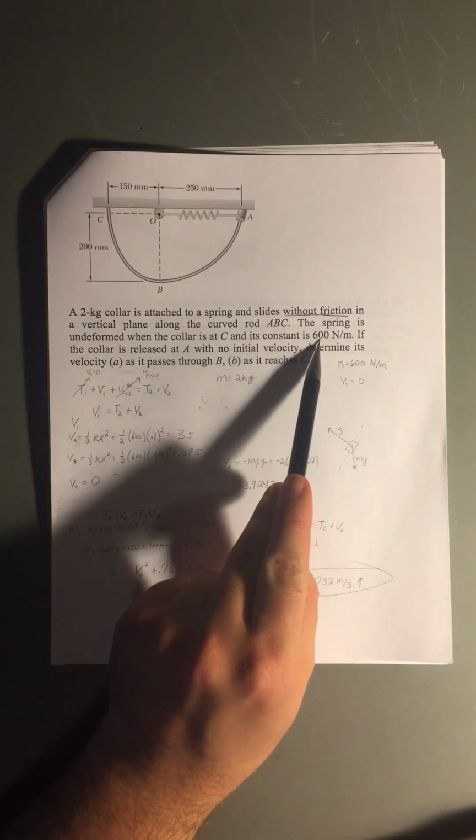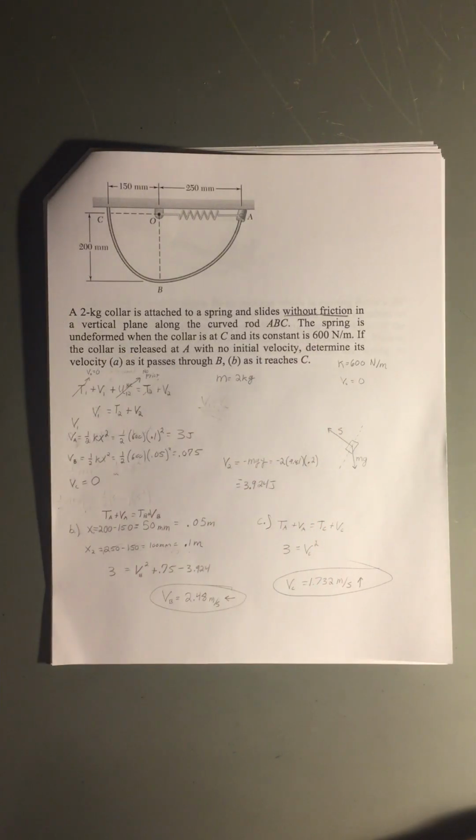It gave us our spring constant K, and it also told us that the spring is unstretched here at C. So the spring is unstretched at 150 millimeters. And so writing our equation that potential 1 plus kinetic 1 equals potential 2 plus kinetic 2 right here, we can find out what the problem wants us to solve for.